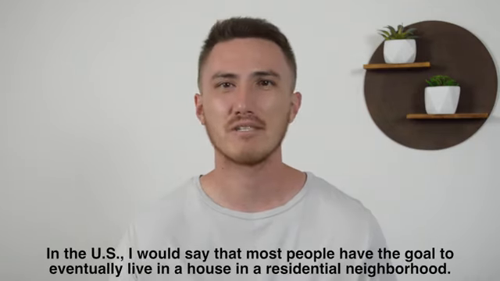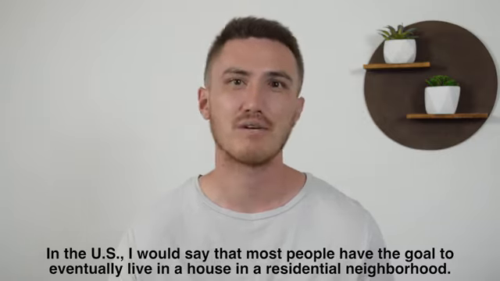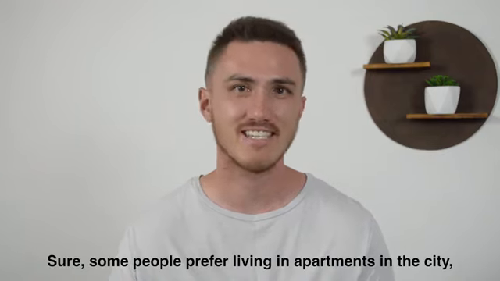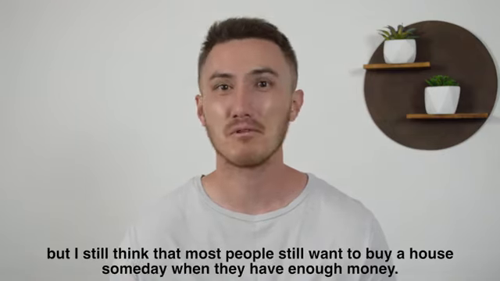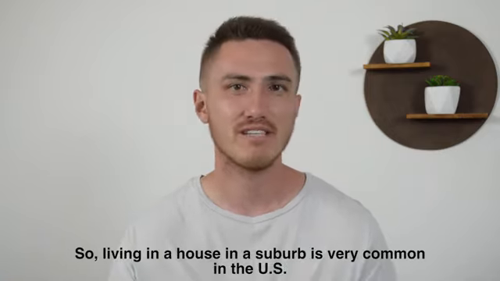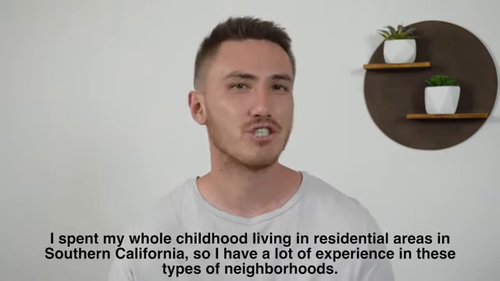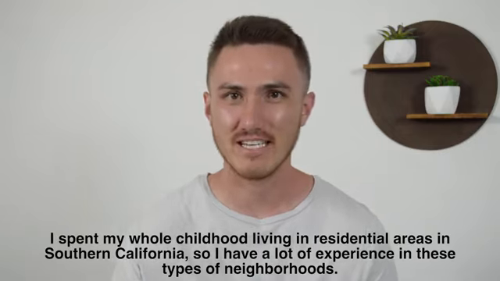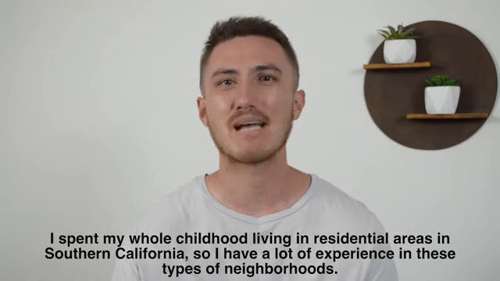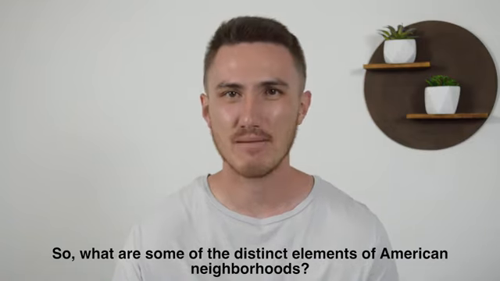In the US, I would say that most people have the goal to eventually live in a house in a residential neighborhood. Sure, some people prefer living in apartments in the city, but I still think that most people want to buy a house someday when they have enough money. So, living in a house in a suburb is very common in the US. I spent my whole childhood living in residential areas in Southern California, so I have a lot of experience in these types of neighborhoods. So, what are some of the distinct elements of American neighborhoods?